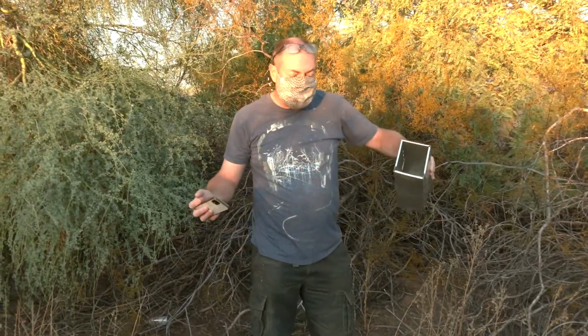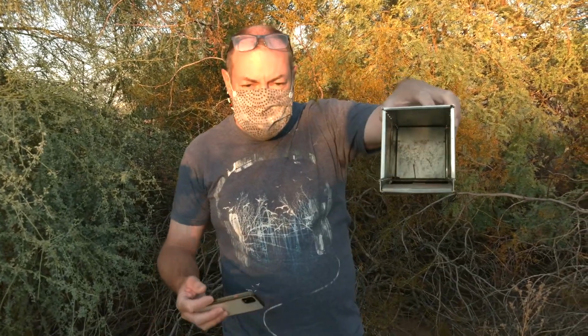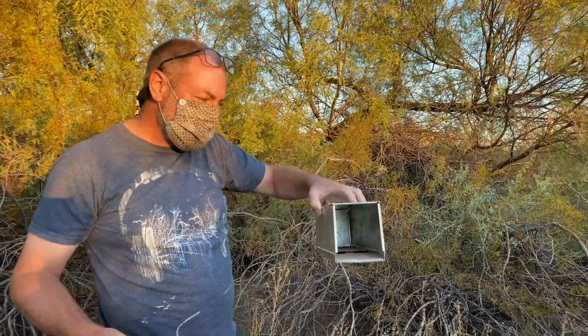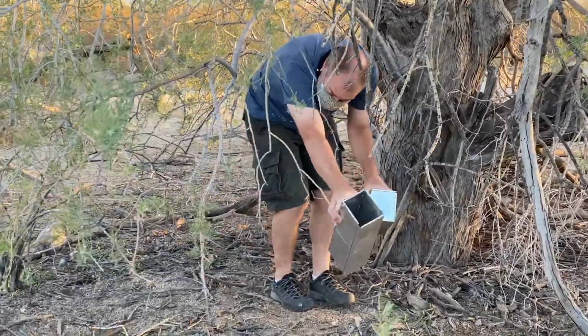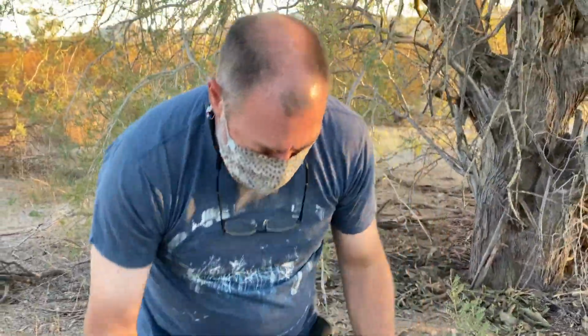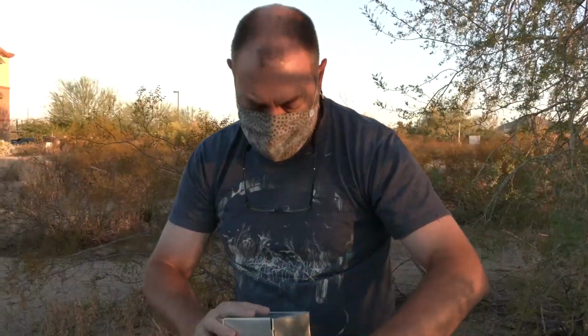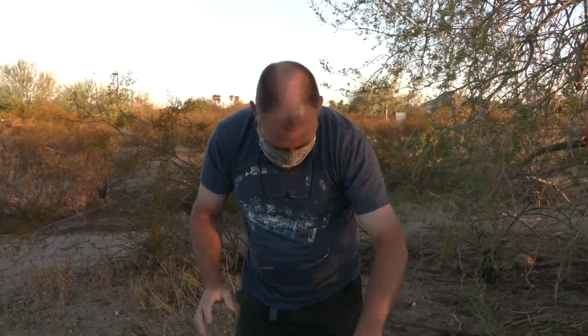All right, so skunked on both of these, nothing in the trap. Yesterday, both of these traps had an animal in. So, all right, don't know what that says. All right, so 1 empty, 1 animal captured. But this one, hello little fella.